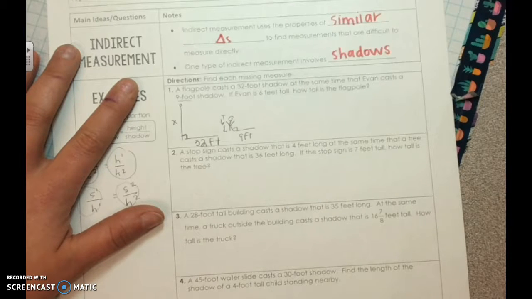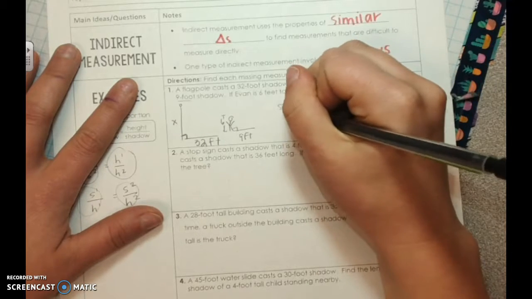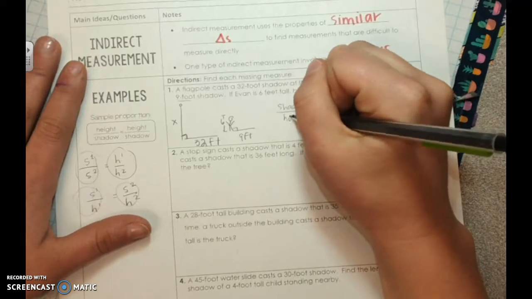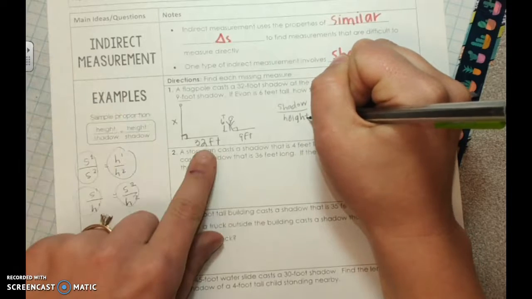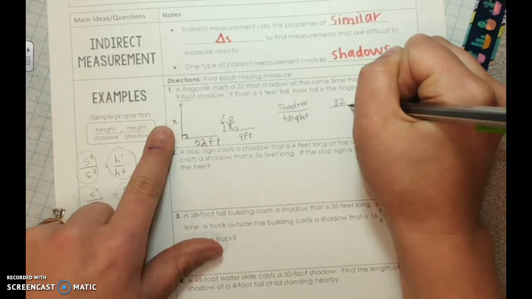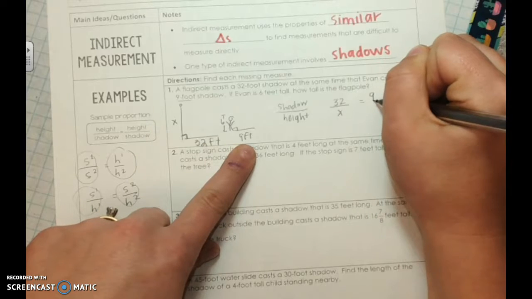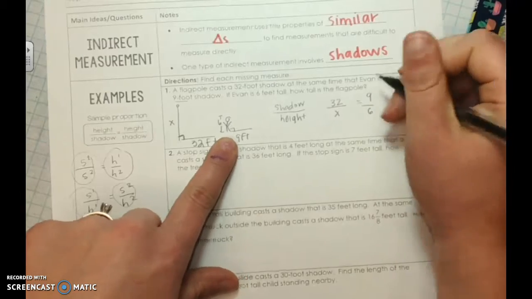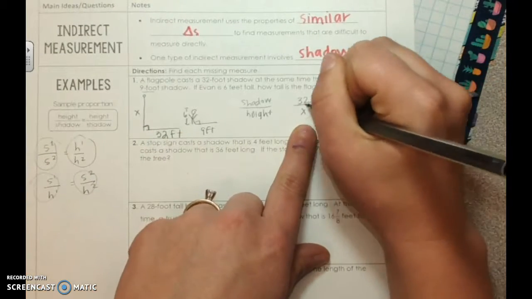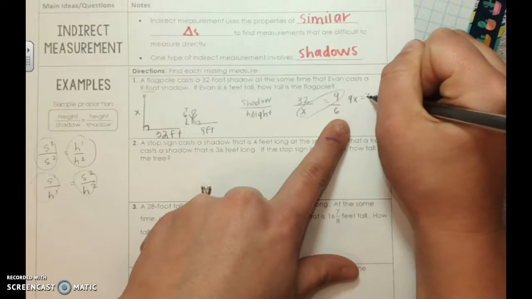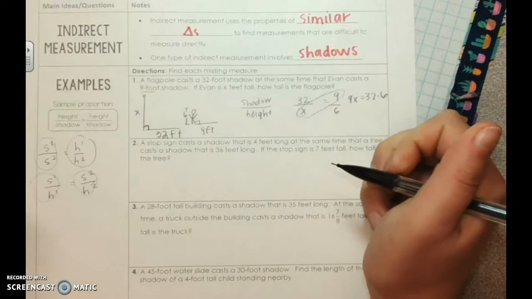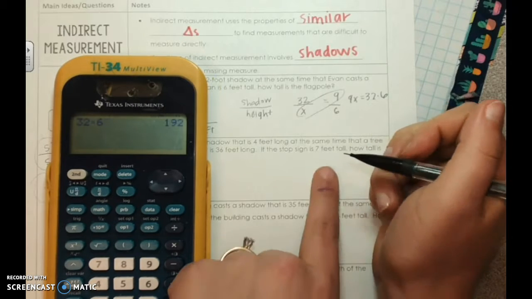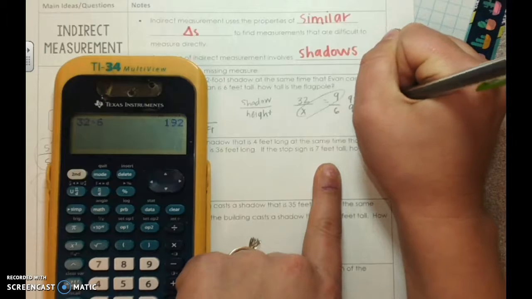So what I'm going to do is shadow over height. So 32 over x equals 9 over 6. Then I'm going to solve it like a proportion, cross multiply. 32 times 6 is 192.